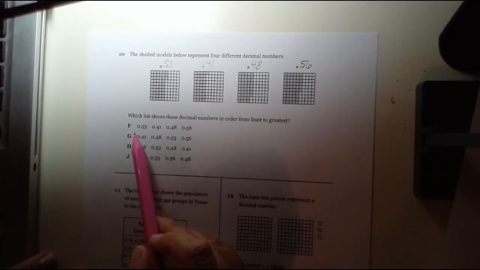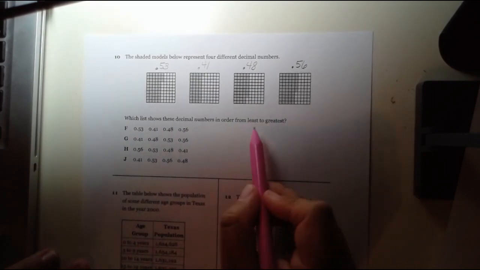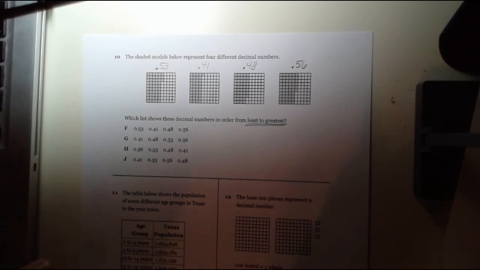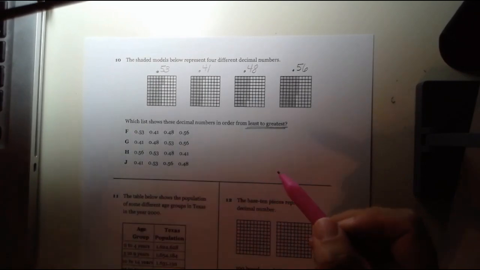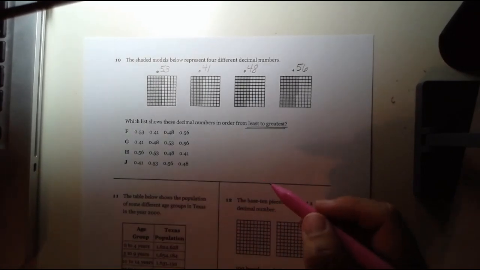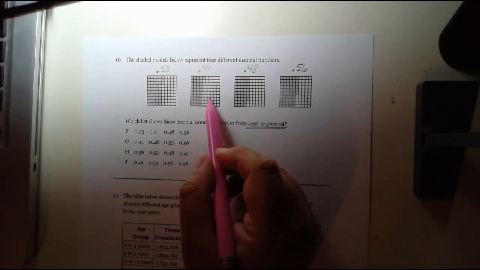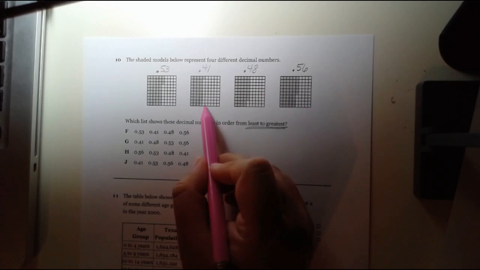So it says, which list shows these decimal numbers in order from least to greatest? Well, if I look at these, the visual helps me out a lot, because I can see right away which one has more and which one has less. But if I want to look at it in a stacking manner, I could. But with the visuals, it's kind of nice.